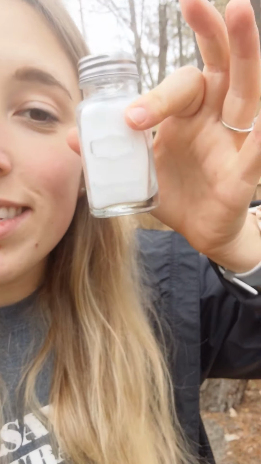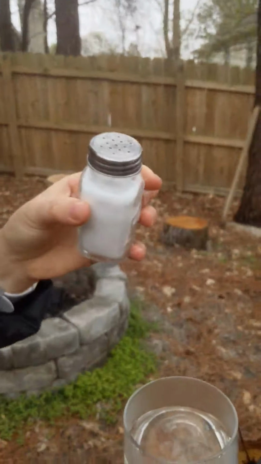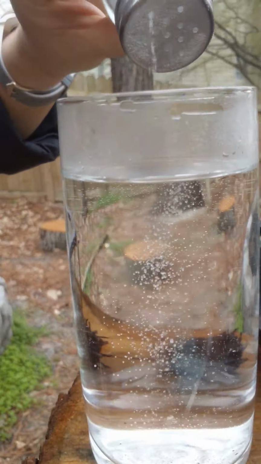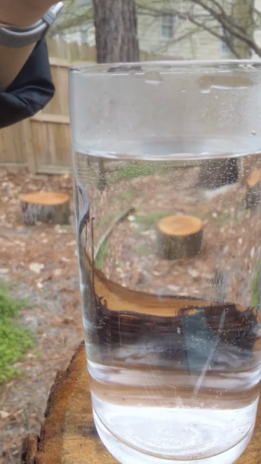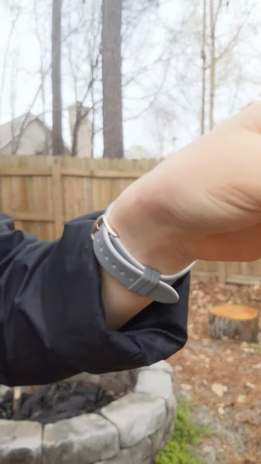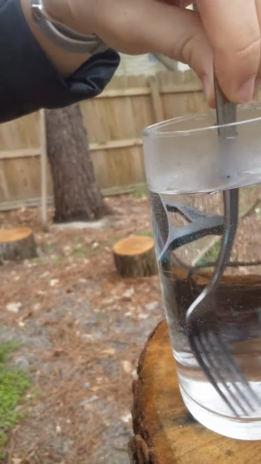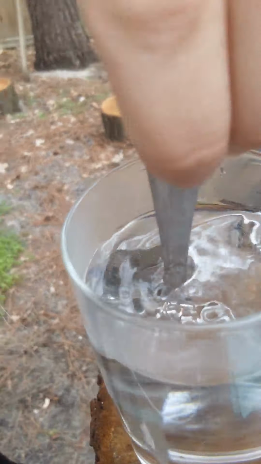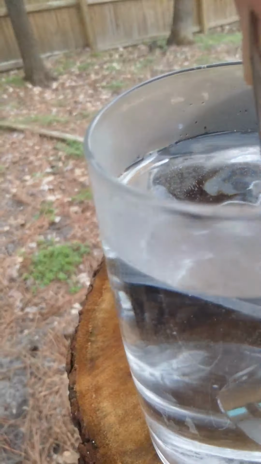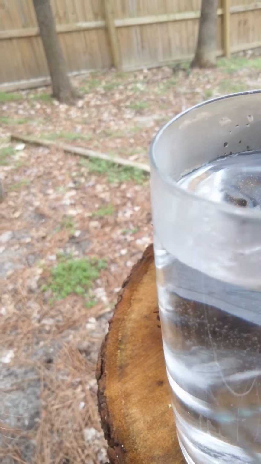Now to my experiment that I was going to do with something that is soluble. Salt is soluble. So if I put some salt into my water, you can see it falling down. And if I shake that water up, and I have a fork and not a spoon, I should probably be using a spoon. And I shake it, and I stir it.